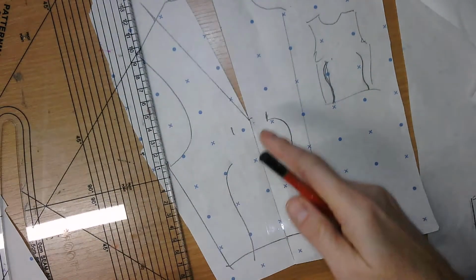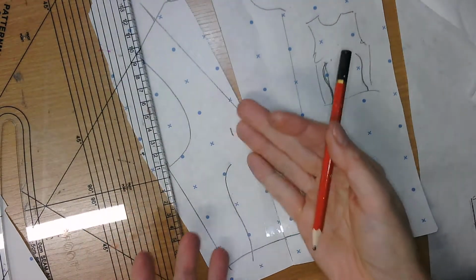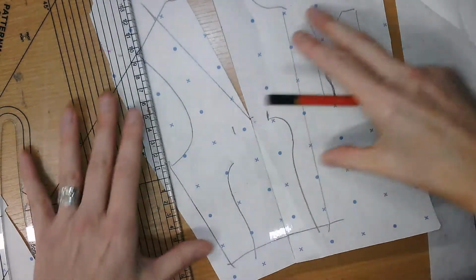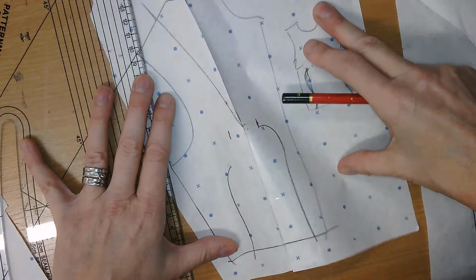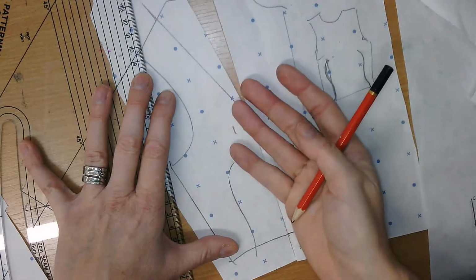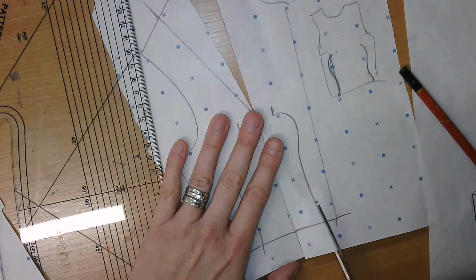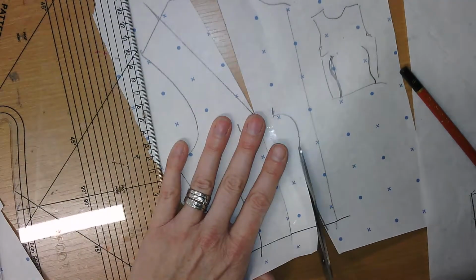We have to have the pattern piece laying flat because fabric is flat. So there's no point saying, well, I've got a bit of shape in it. When you cut it out, your fabric's flat. So your pattern piece also has to be flat. So I can cut along these lines, my style lines.